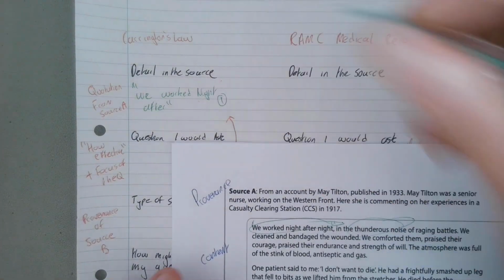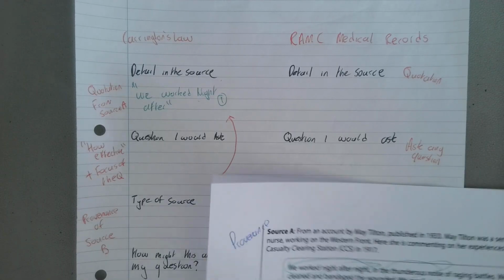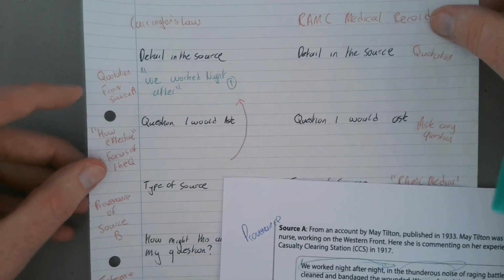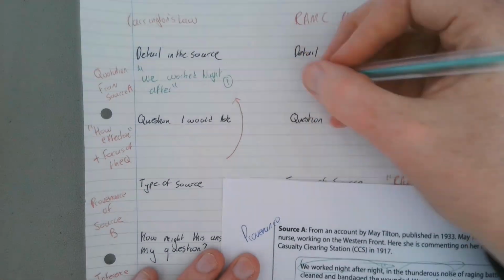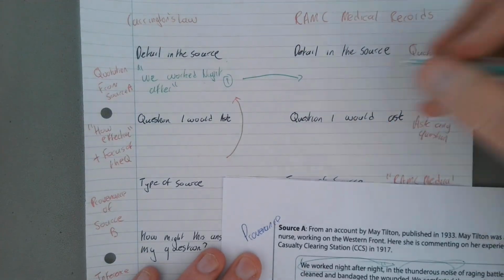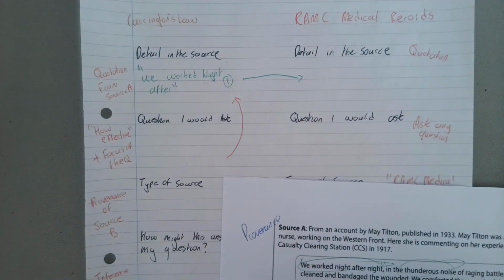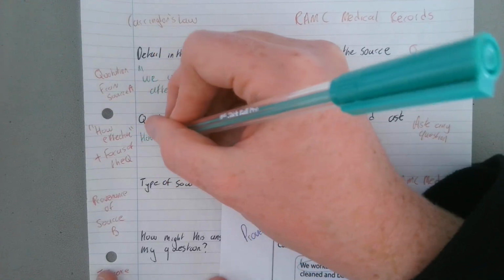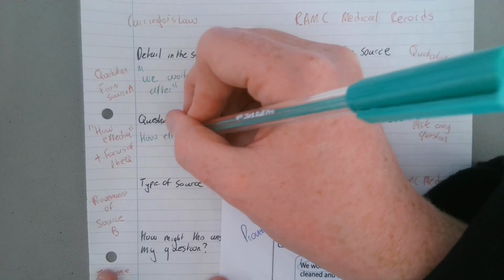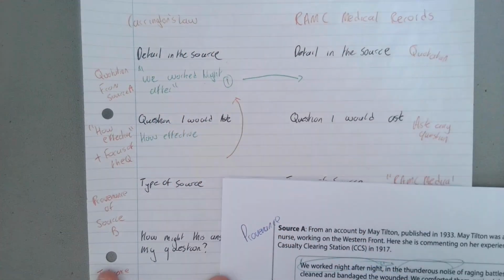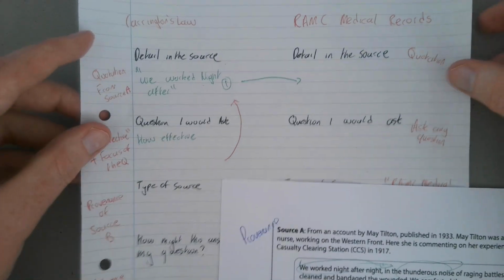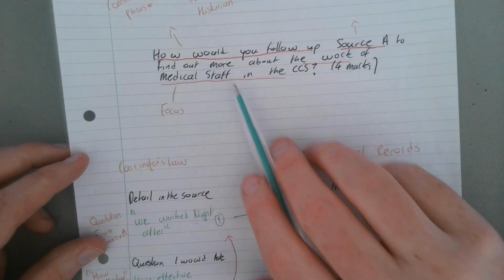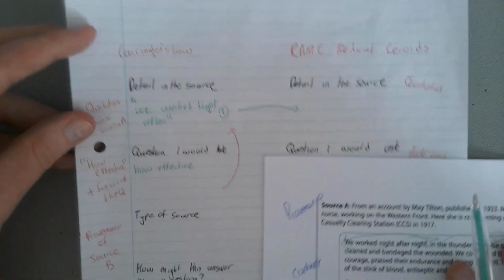Okay, so if you've got a quotation, it doesn't matter which, so long as it's from source A, give yourself 1 mark straight away. Right, now I'm going to think about a question. Again, I'm going to use the same one, but I'm just going to do Carrington's Law to begin with. The question that I would ask would be: how effective. So I've started my question with how effective. Now I need to think about the focus of the question, and our focus is the work of medical staff in a casualty clearing station.